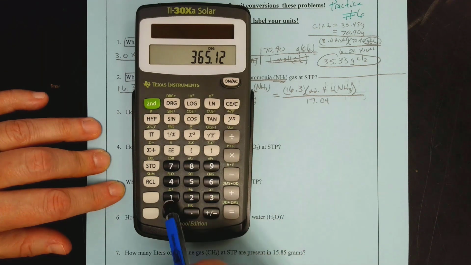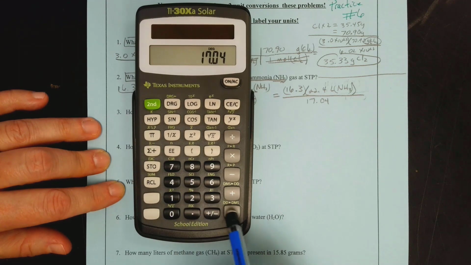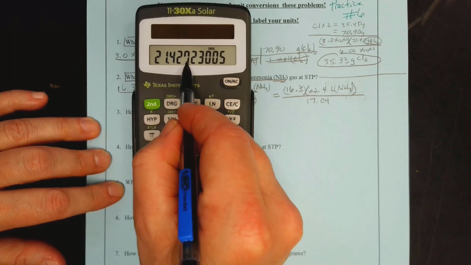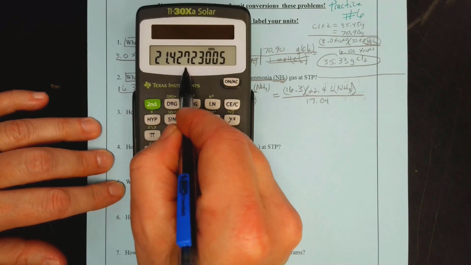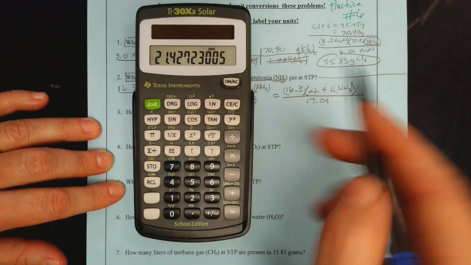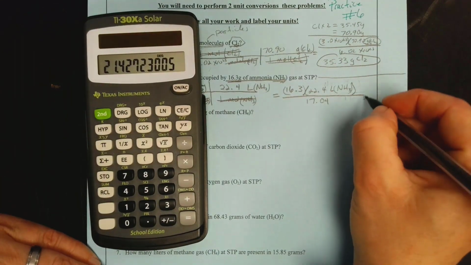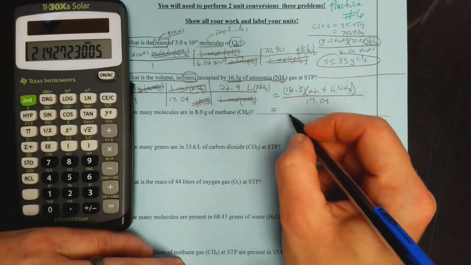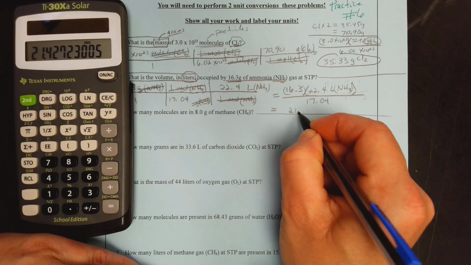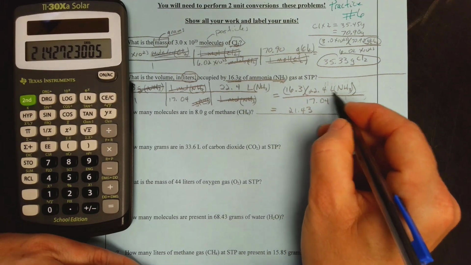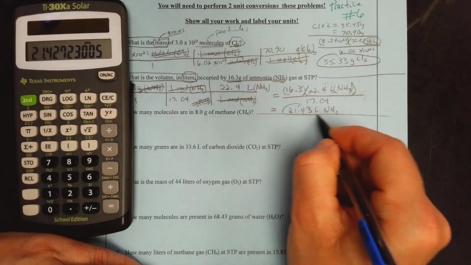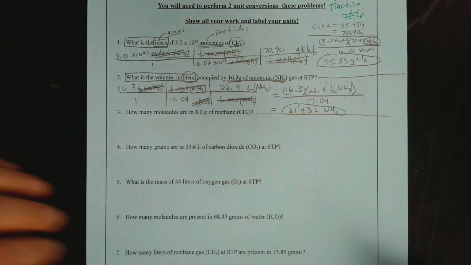Now that I have my answer, I can do my division. Divided by 17.04 equals 21.42, and I can round that 7. That 7 is going to allow me to round this to 21.43. So this is going to equal, here I'm going to make myself a little bit more room, equals 21.43 liters of NH3. And that is what I can circle right there. Good, we're cruising along. Let's do number 3.